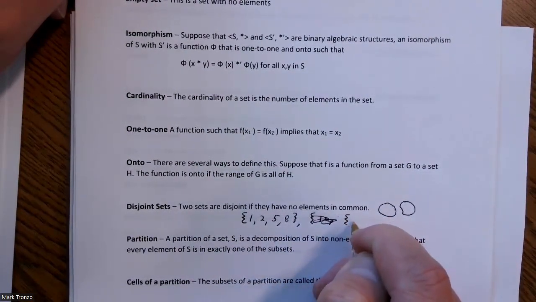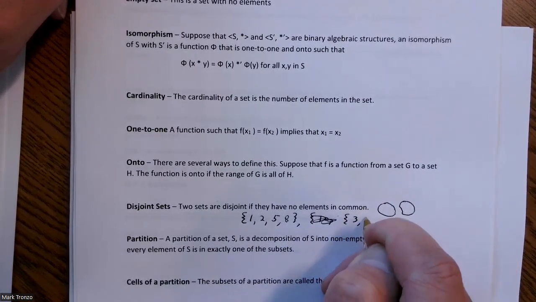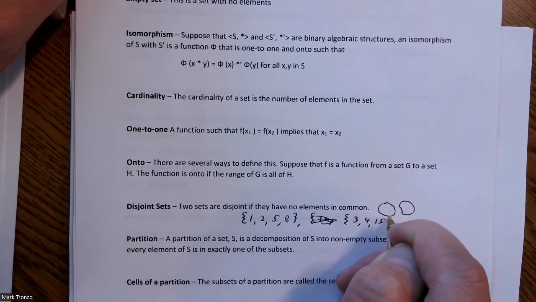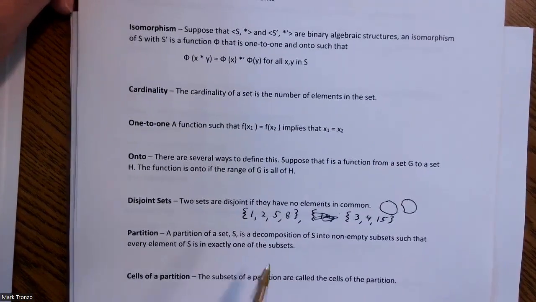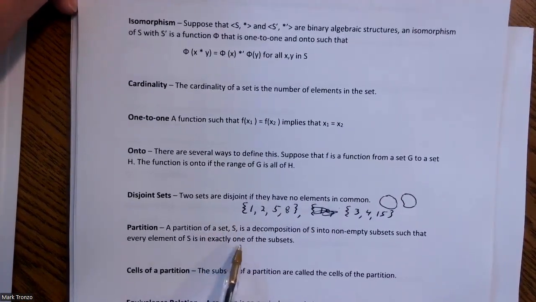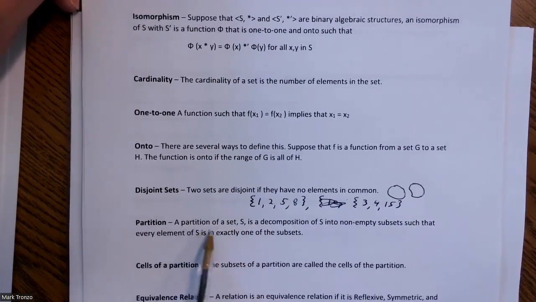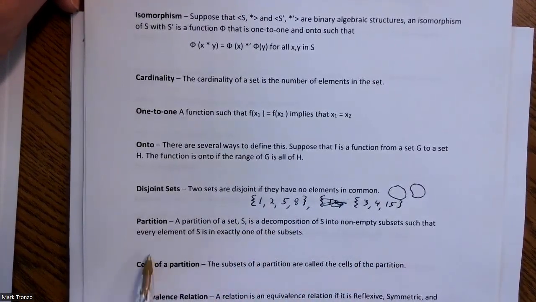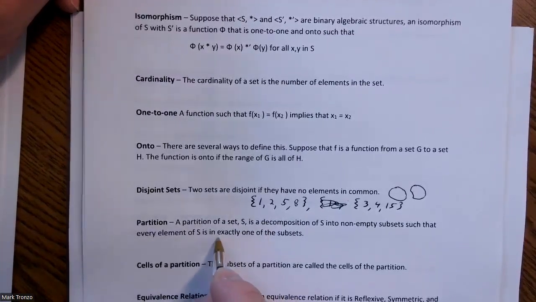It could be maybe 3, 4, 15, just simply two sets where there are no common elements. And when we're talking about a partition, remember, they were all disjoint sets. They didn't have any members in common.